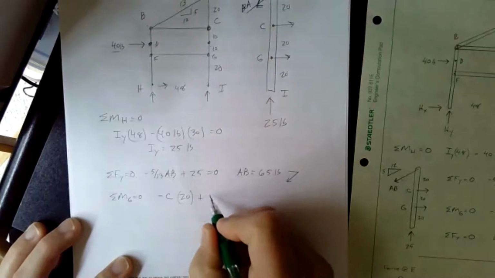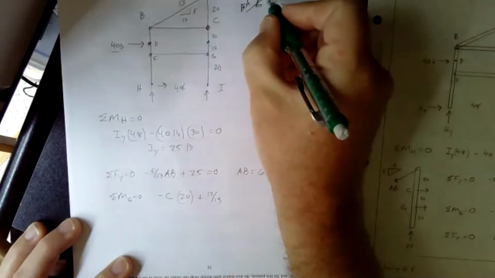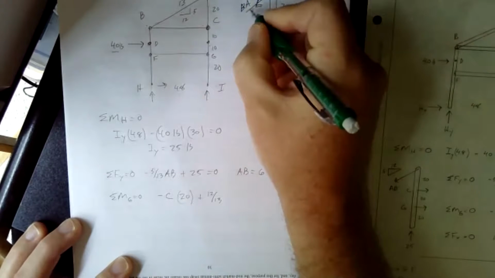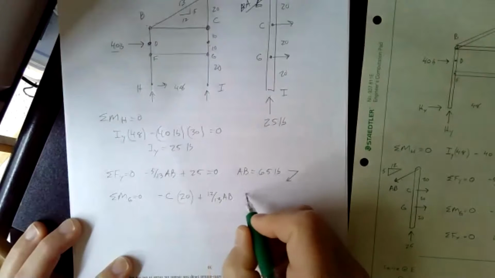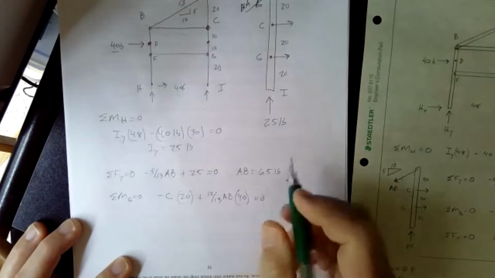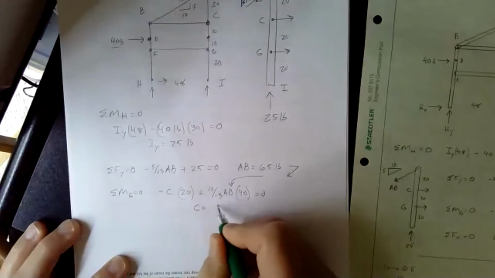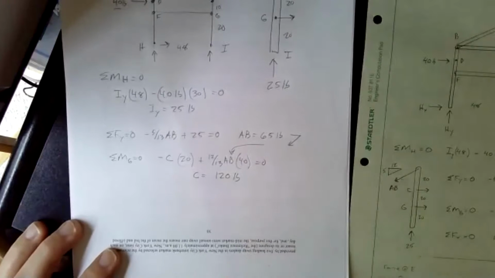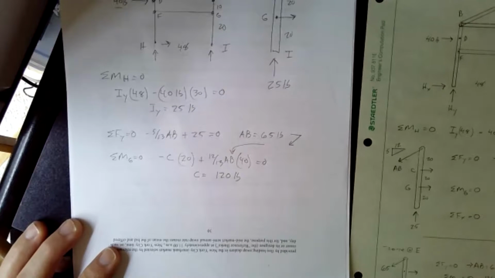So then that's going to be plus 12/13, because we know that it's going this way. So that's the 12/13 side of AB times AB, and then that's going to be times a distance of 40, and that equals 0. So we plug the 65 into there, and we get C equal to 120 pounds. All right. And then lastly, summing the forces in the X allows us to get G.